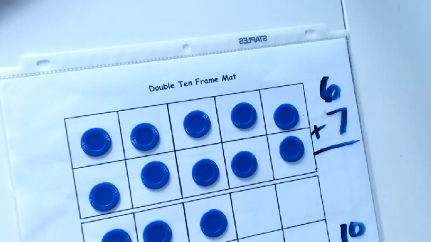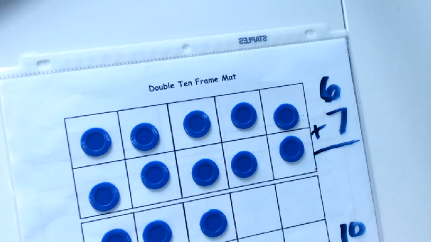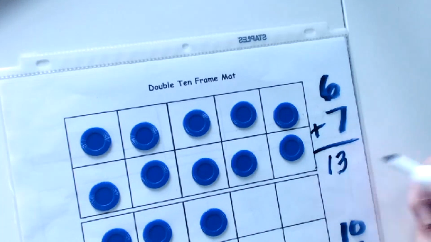So let's look at our new equation. 10 plus what? How many do we have down here? 1, 2, 3. Equals, what's our sum? 10 plus 3, so we have 10, 11, 12, 13, equals 13. So if I know 10 plus 3 equals 13, 6 plus 7 equals 13.